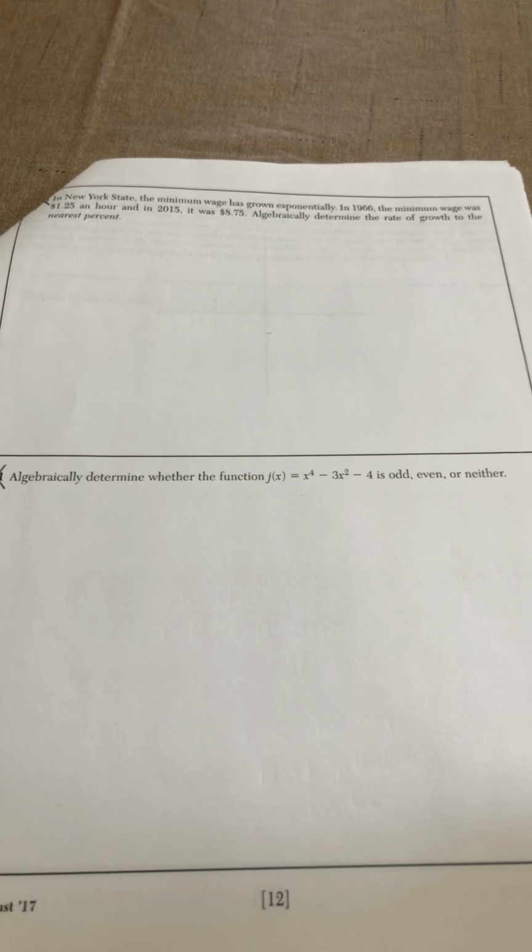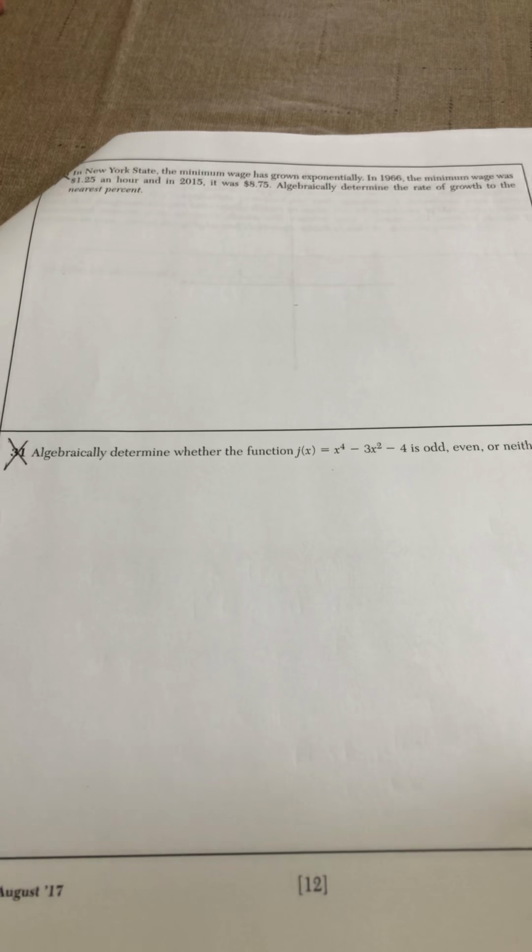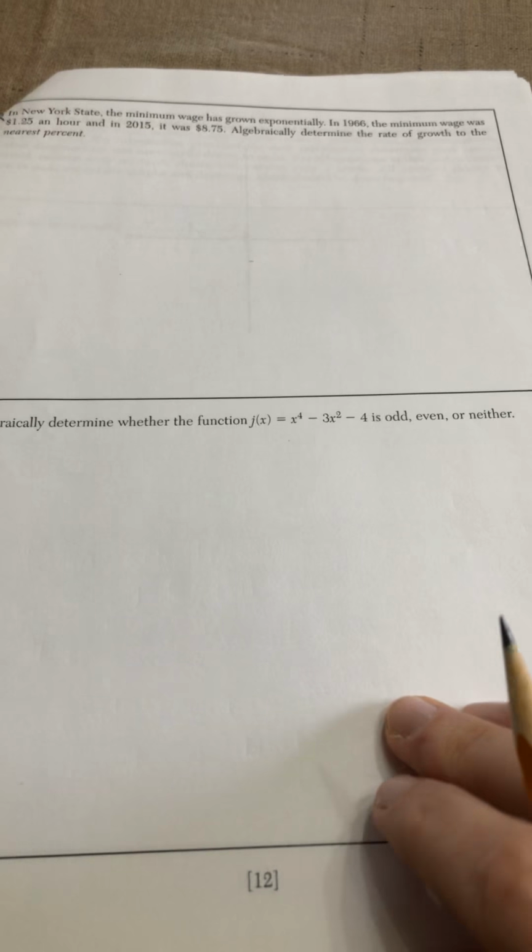All right, Algebra 2, this is page number 12. Both of these questions, number 30 and 31, we have not covered yet this year. So I'm going to take just a little bit and teach you how to do both of these questions.